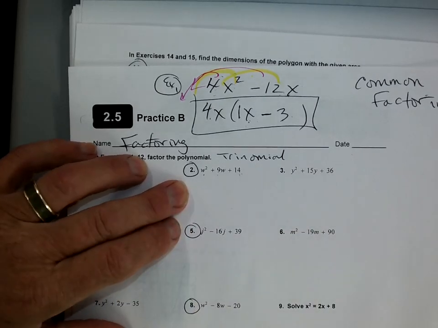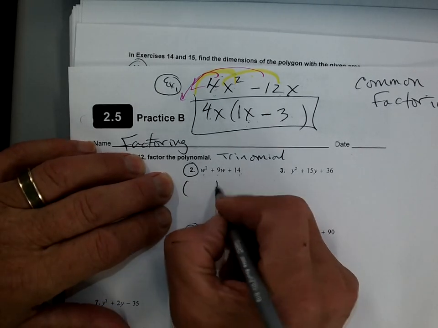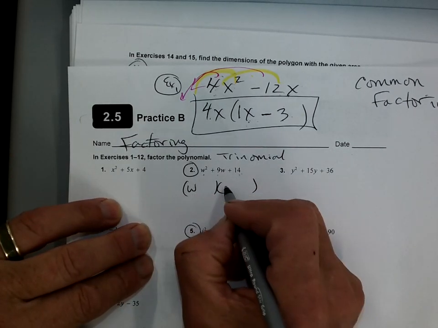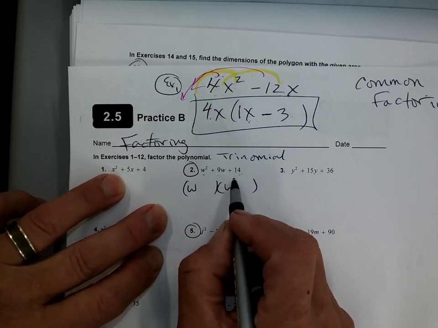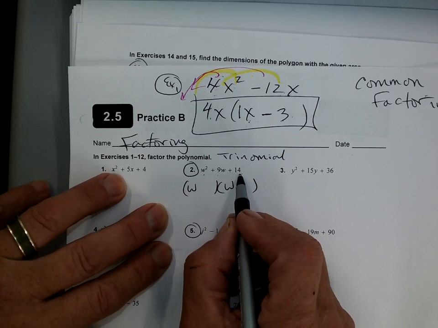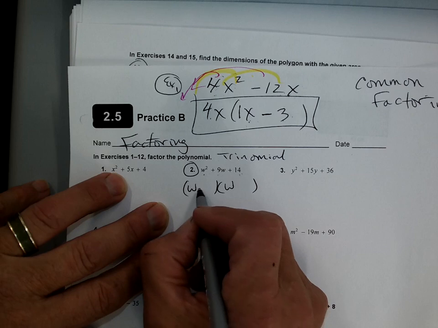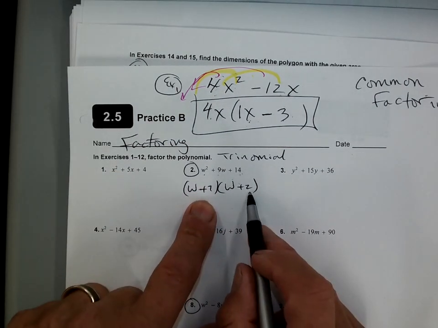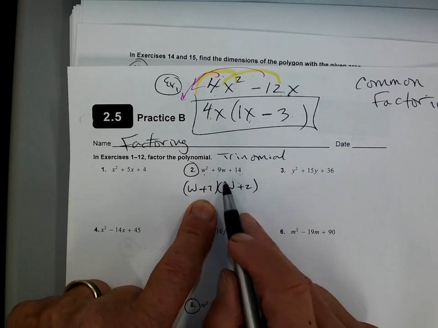So trinomial factoring, what we're going to do is this. We're going to simply start parentheses, right? I'm going to go W, W. Let's see, the multiples of 14, that's easy, 7 and 2, because positive 7 and positive 2 will multiply to make 14 and add to make the 9.